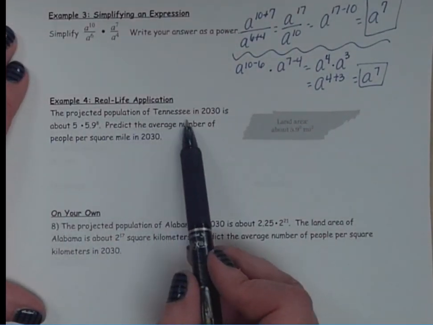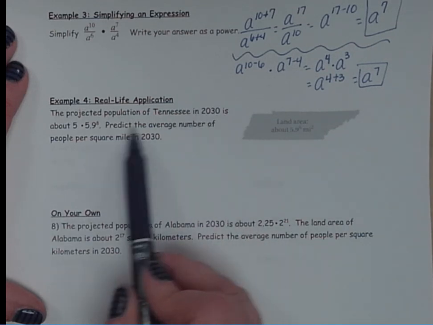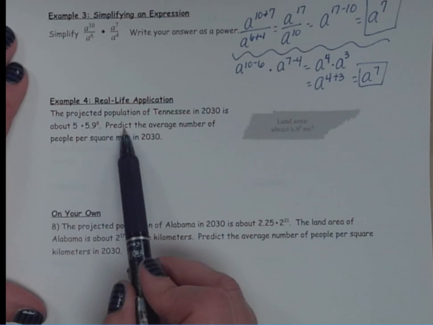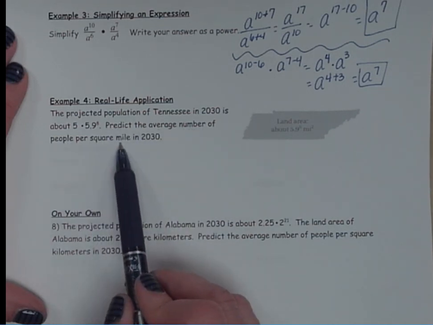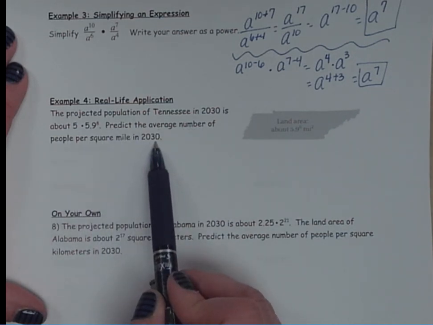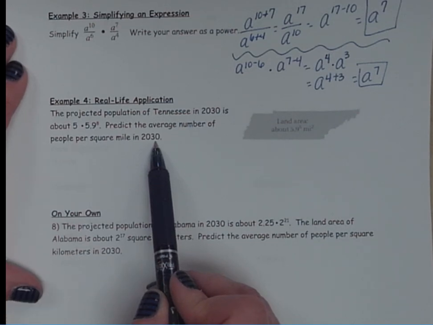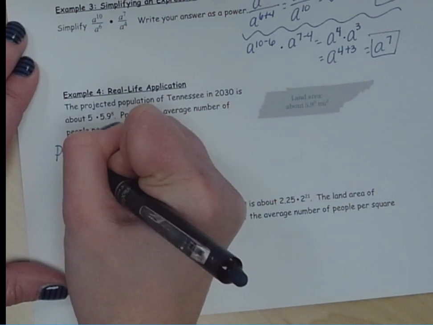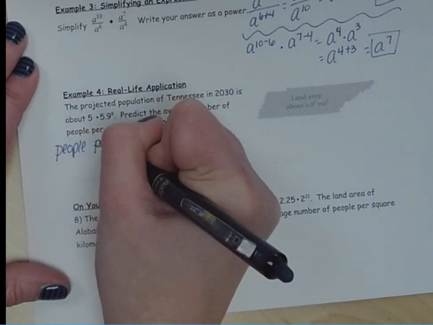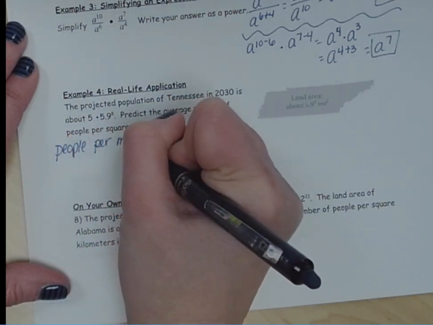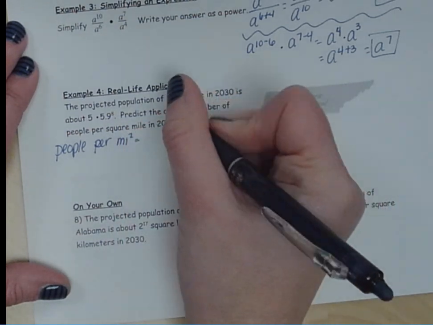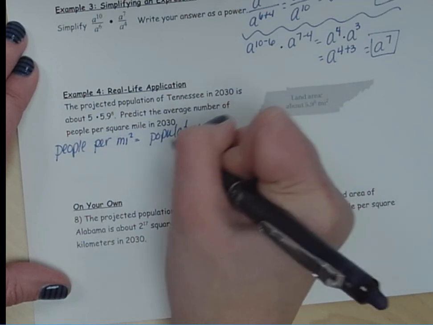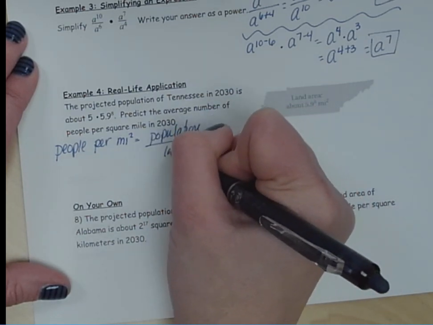The projected population of Tennessee in 2330 is about 5 times 5 and 9/10 to the 8th. Predict the average number of people per square mile. So how do I figure that out? Let me see. The people per mile squared is going to be the population divided by the land area.